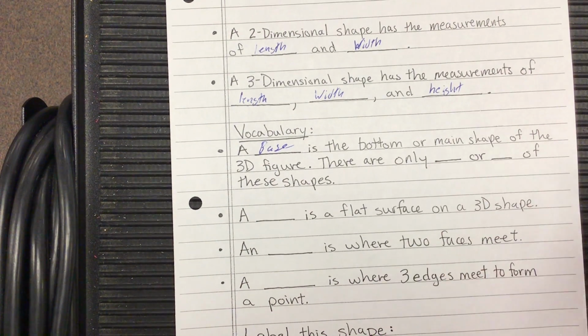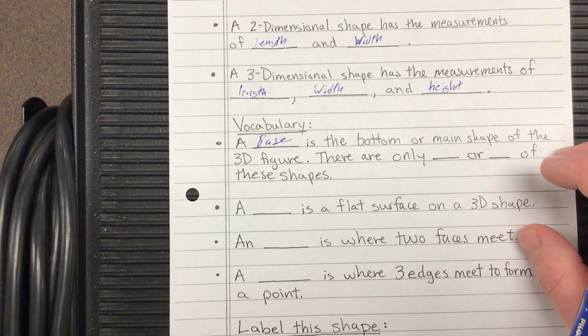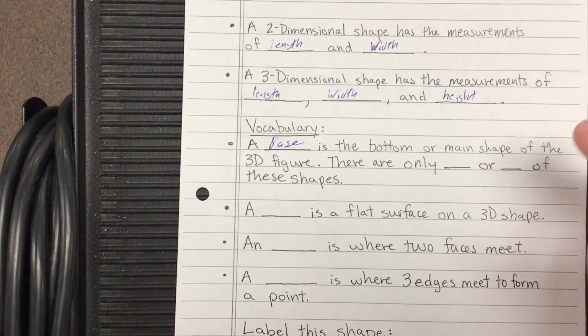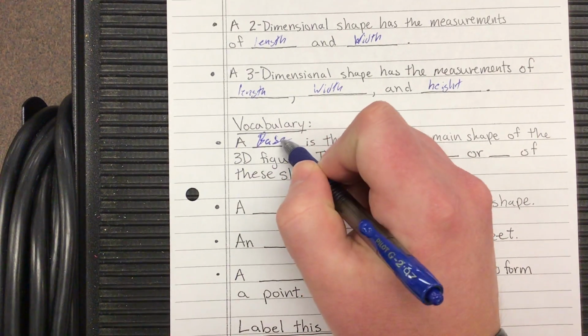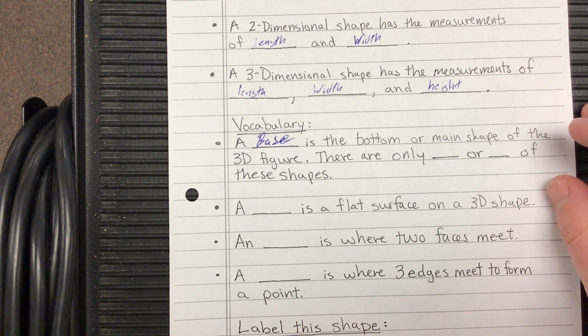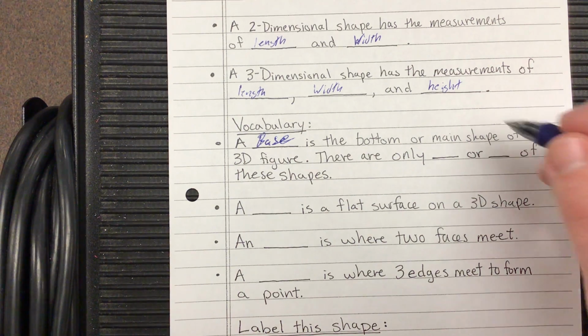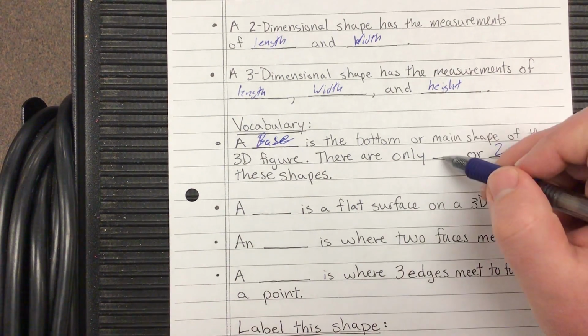And it says there are only blank or blank of these shapes. How many bases can we have? One or two.